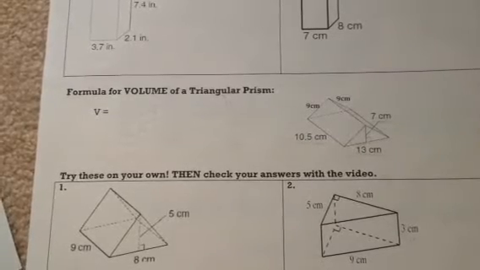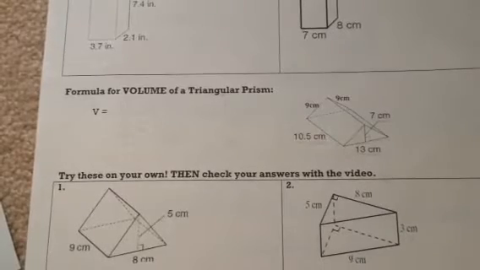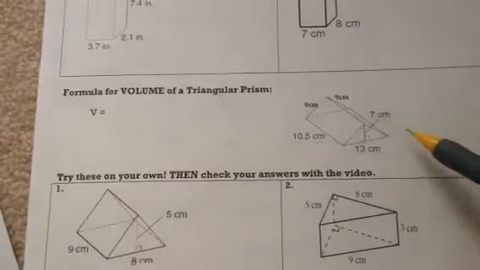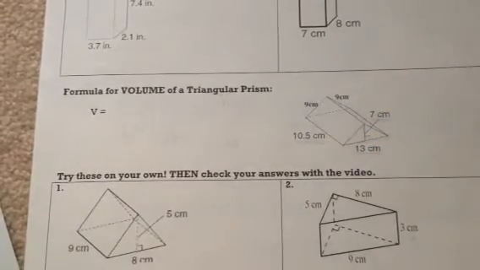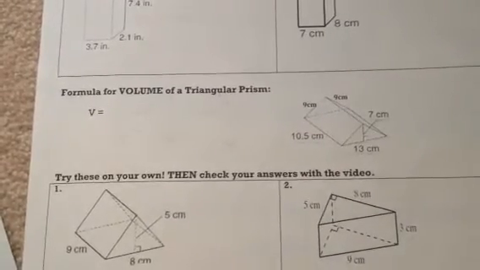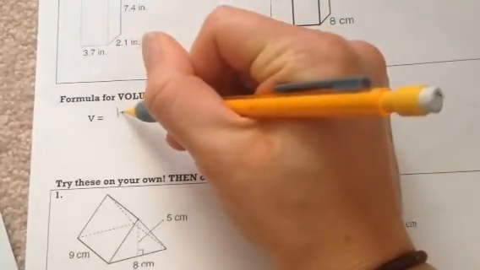Now that you've learned how to find the volume of a rectangular prism, we're going to learn how to find the volume of a triangular prism. So remember, triangular prisms have the triangle as the base right here. When they have the two bases on either side that are triangles, with the rectangles on all sides, that's a triangular prism.